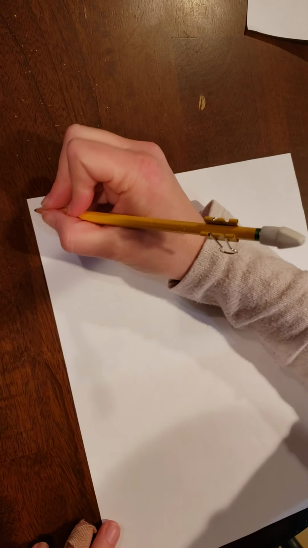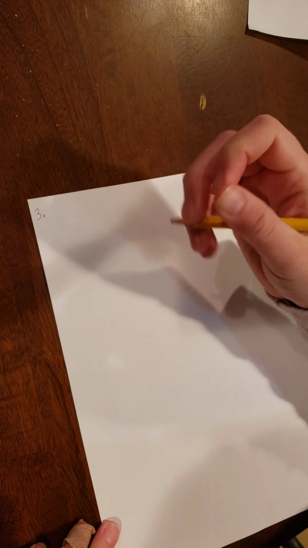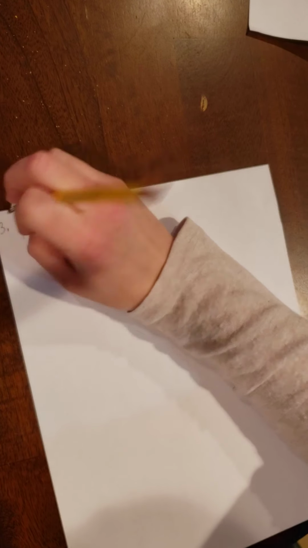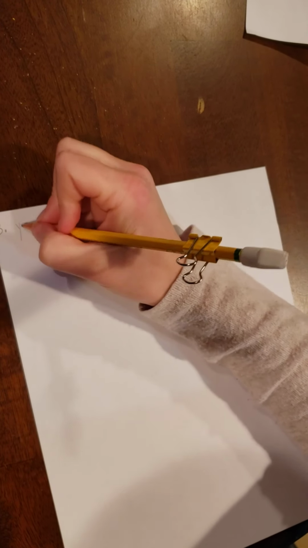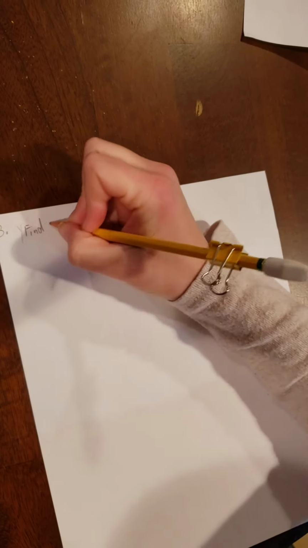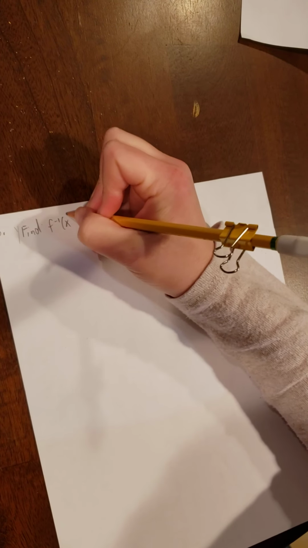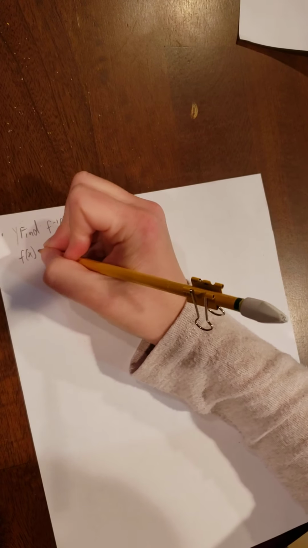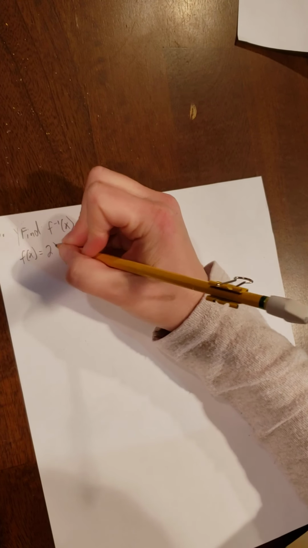So let's do another. Number 3. Find the inverse function of f if f of x is 2 to the x plus 1.